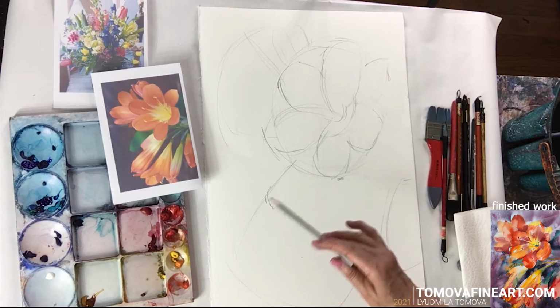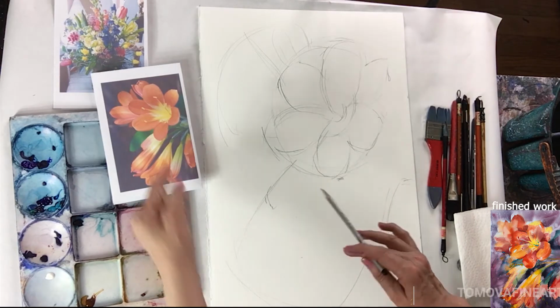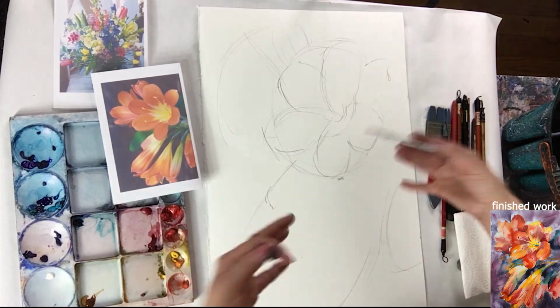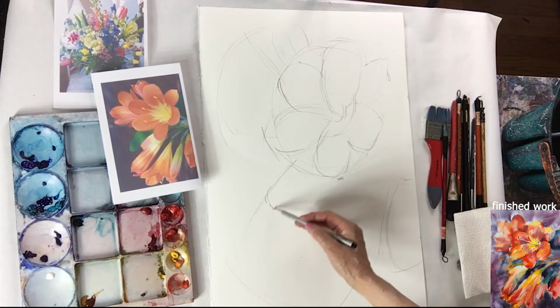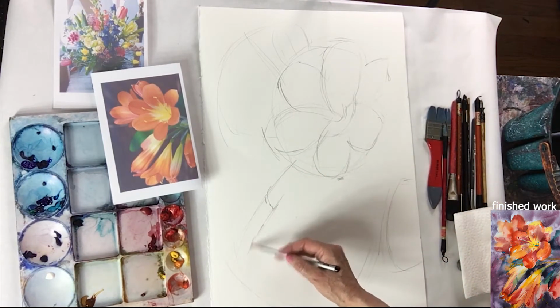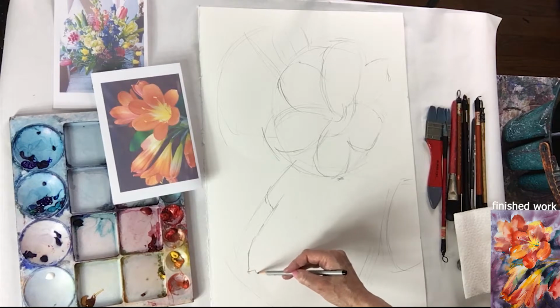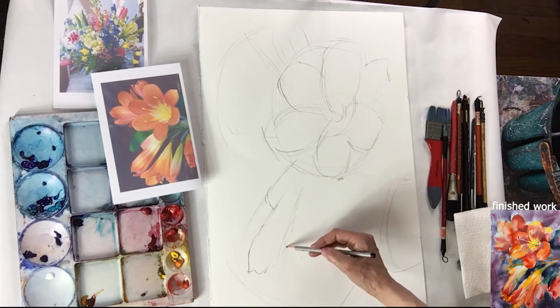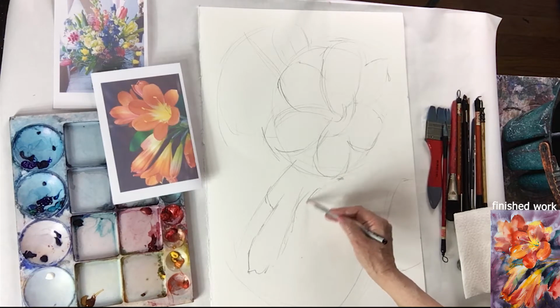What I like about this reference is the high contrast. You see how the background is really dark and the flowers are so bright, and they have some light areas. That's the reason why I really picked that picture. I love it. And we'll have many other beautiful pictures similar to this.